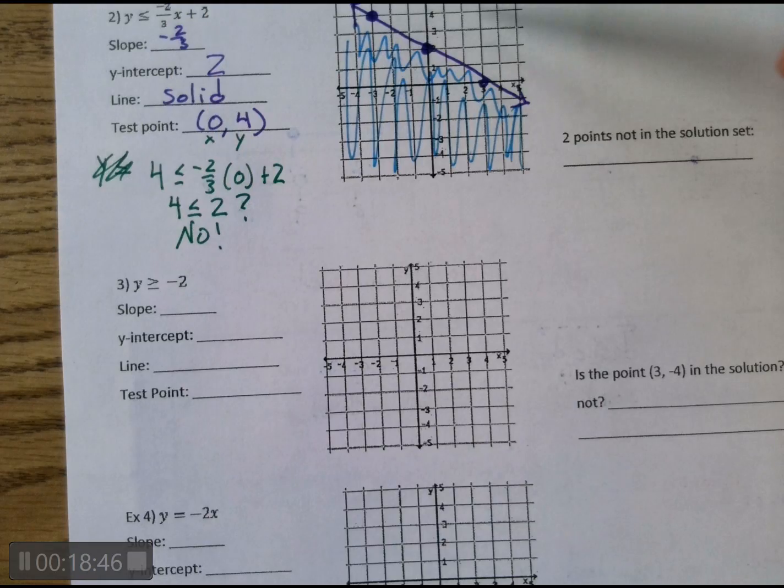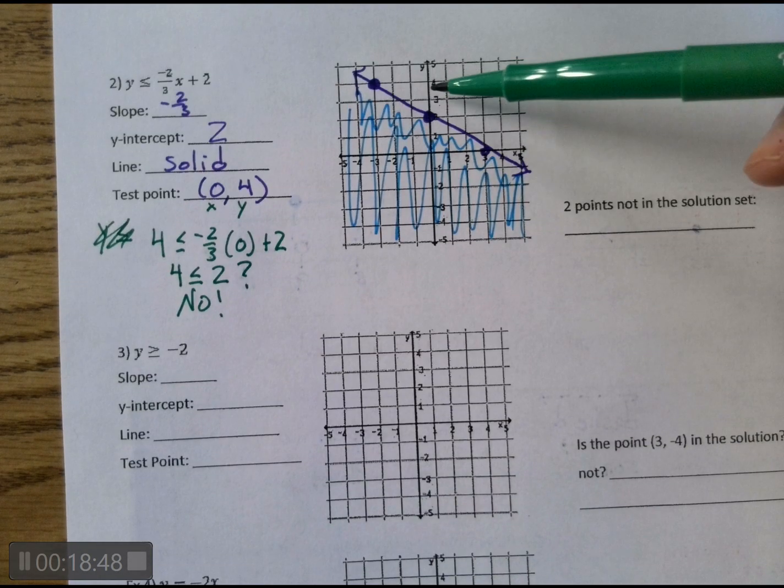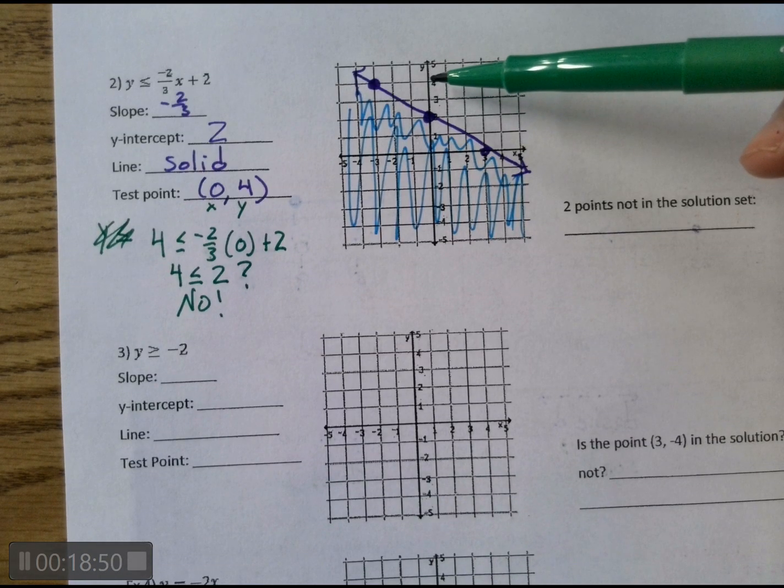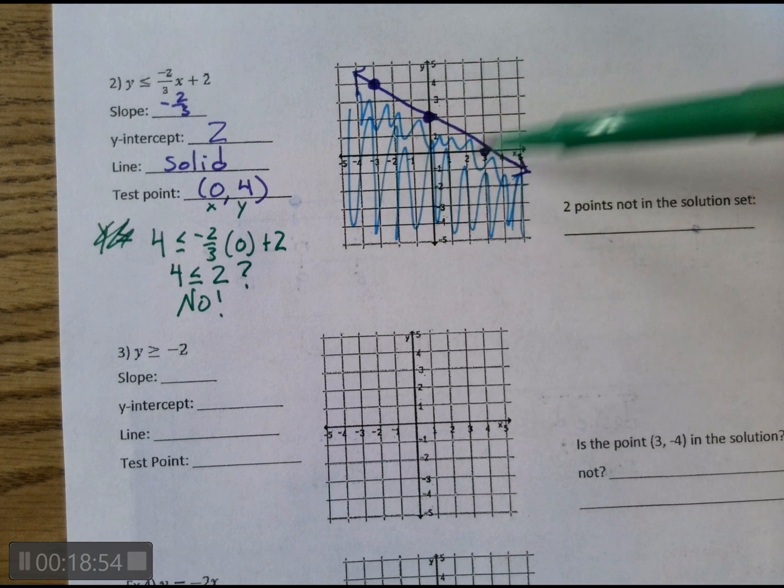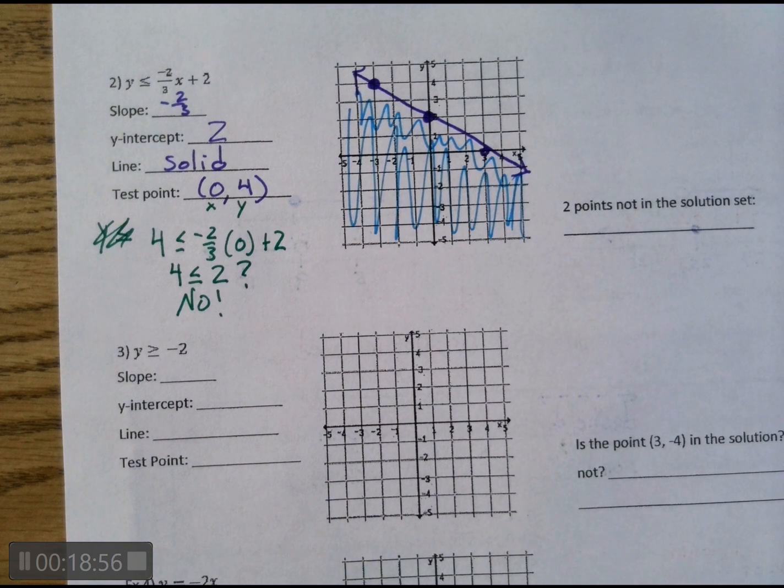So our test point was up here. Since this was an untrue statement, we shade on the opposite side. That's just another way to look at it. If that way confuses you and the other way made sense, go with the way that I'm going to continue to use. Otherwise, you can use that way. It is completely up to you.